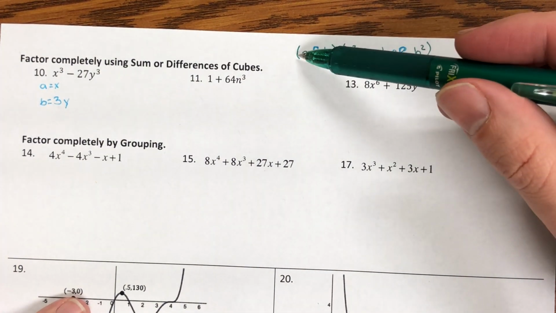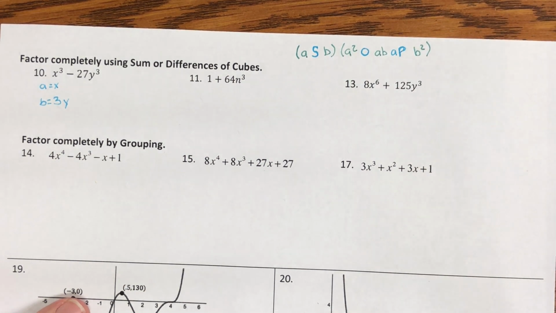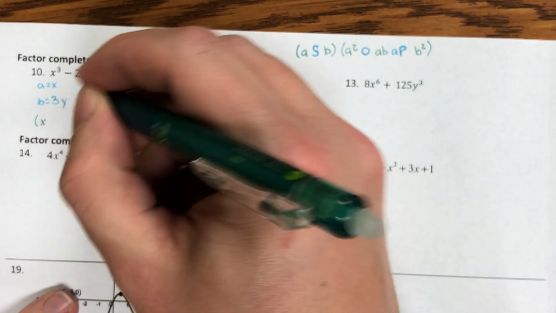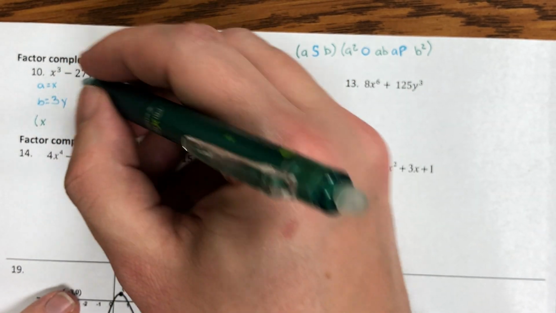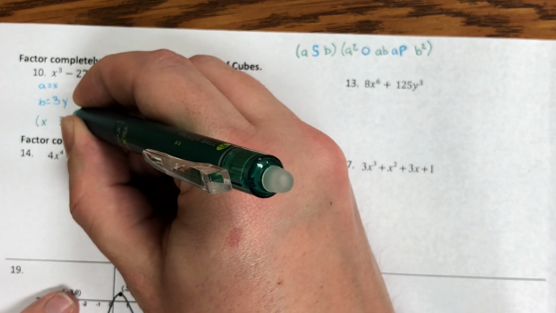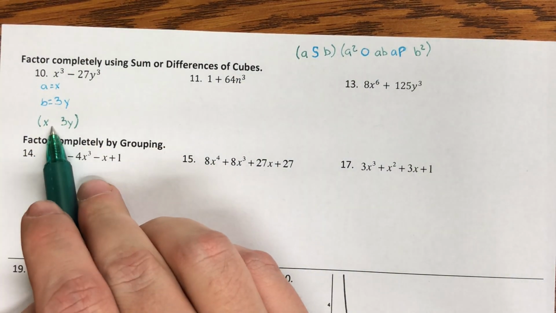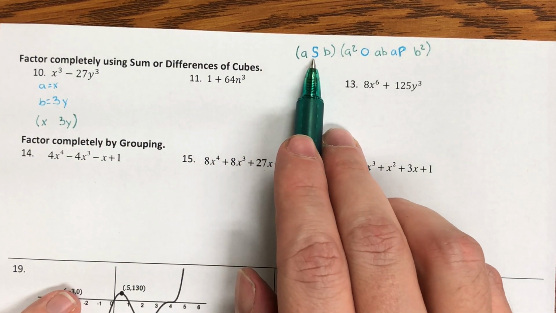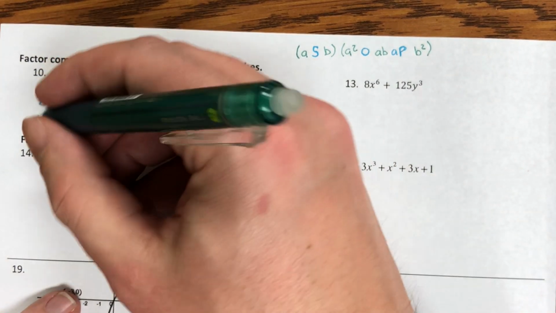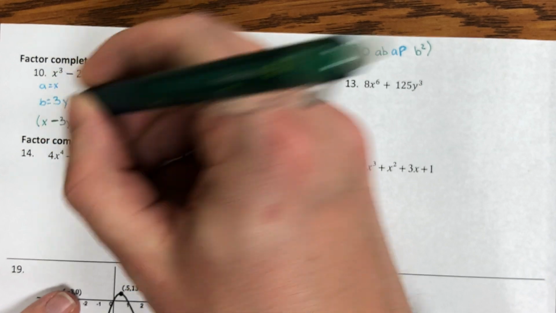So following this pattern here, my first set is going to have what my A value is, which is x, and what my B value is, which is 3y. Between them is going to be the same operator as I started with. So I started with subtraction, so this one needs to be that same of subtraction.